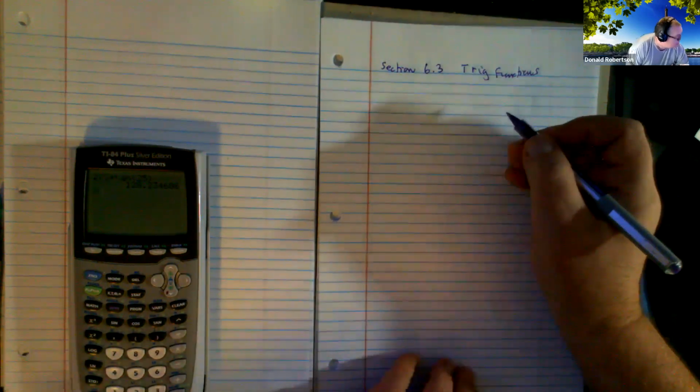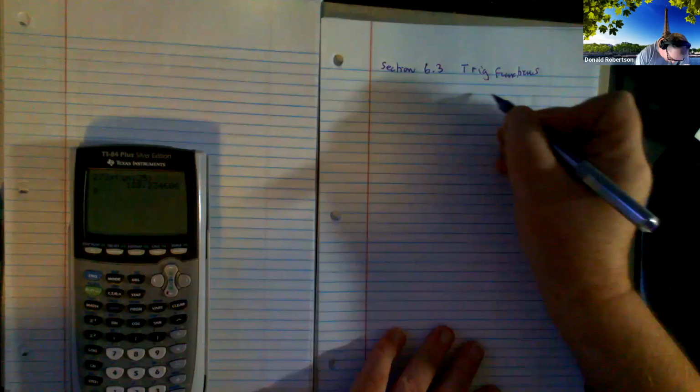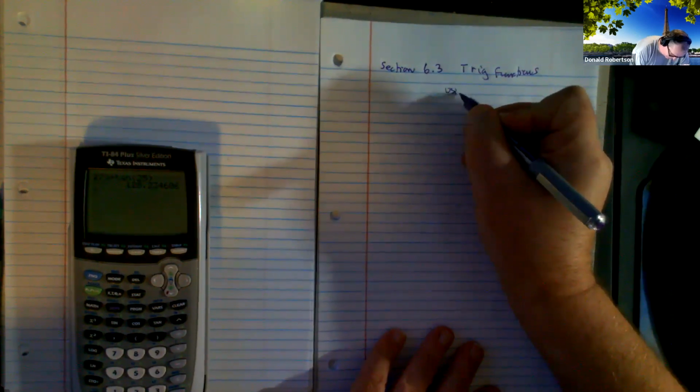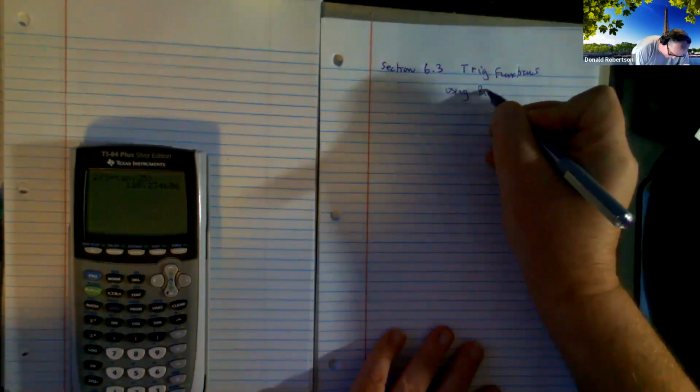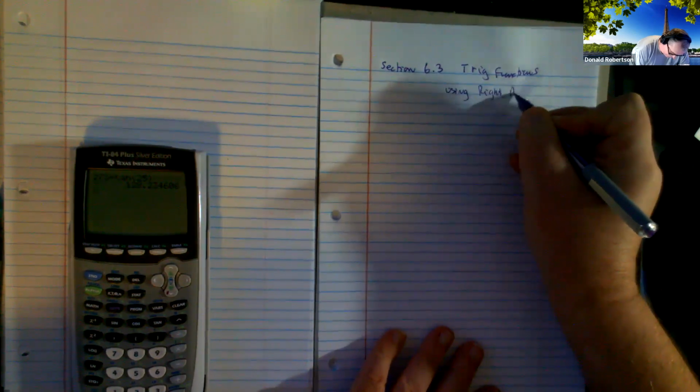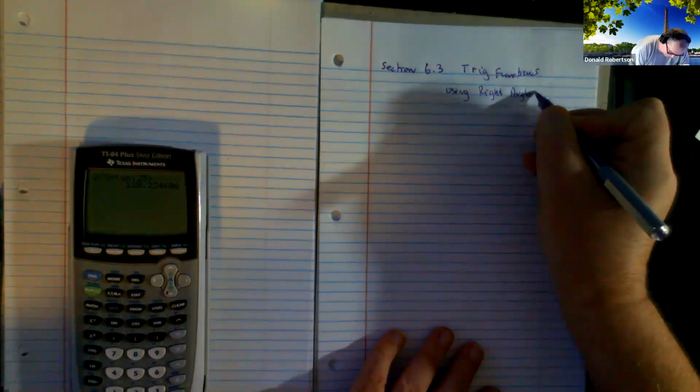No, I've done it. Okay. It's trig functions. It's the heading that distracted me because it looks so much like the ones we've already done. And so it's trig functions using right angles, triangles. The heading was so similar to what we've done, I thought, have I just duplicated it? But no, it is different.